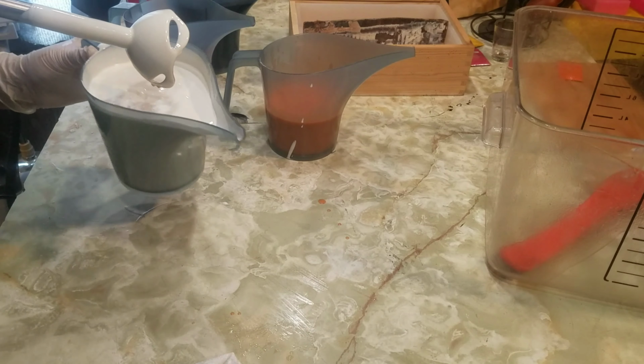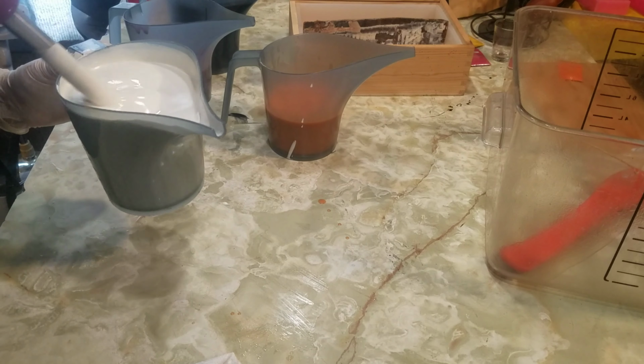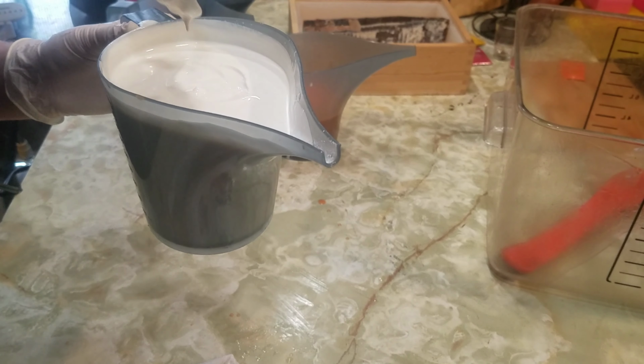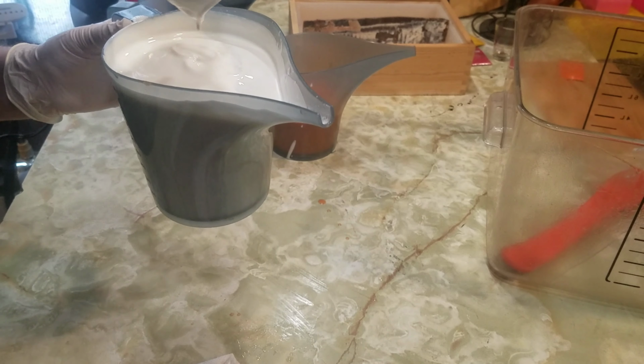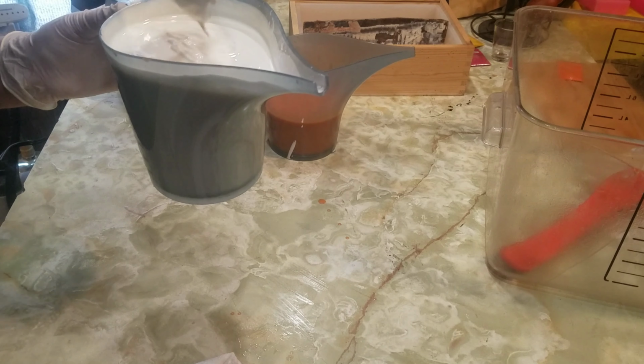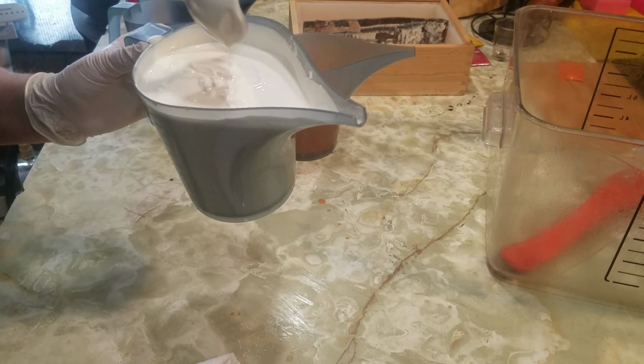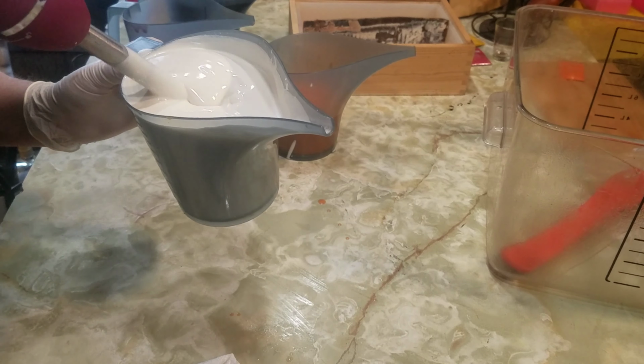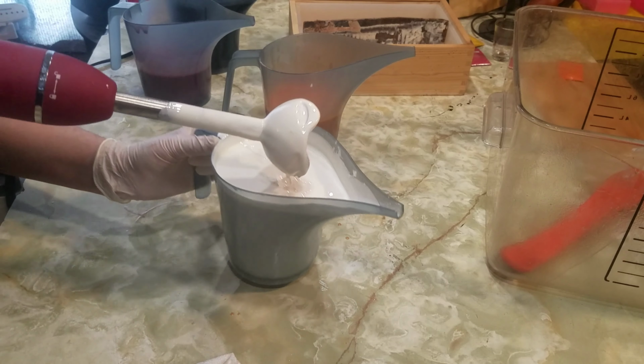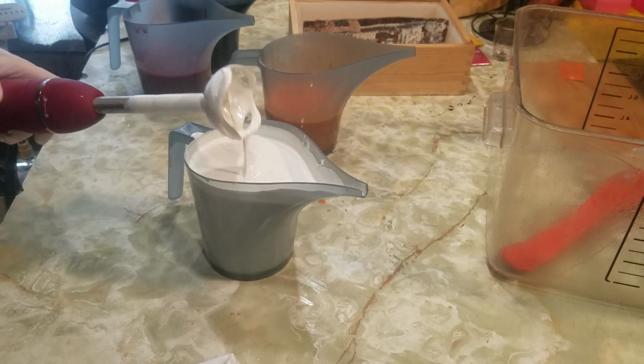So I have reached trace. Now what that means is, I don't know if you can see it, but see how it leaves a pattern? When I dribble, you can still see it sits up there. It's about the consistency of pudding. That is trace, and that's what you want.